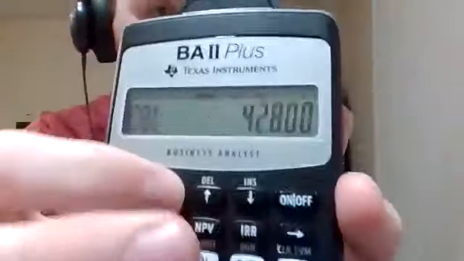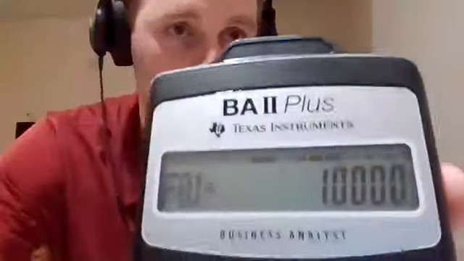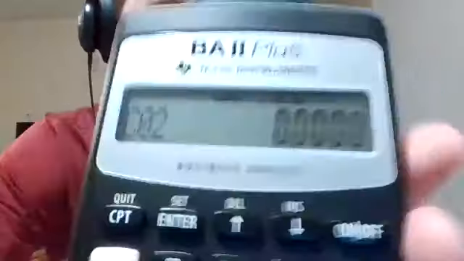Our CO1 is 42,800. So we're going to hit enter and go down. Now that brings us to our FO1, which is frequency. It's just 1. We're getting that payment one time. So we're going to hit enter and go down.